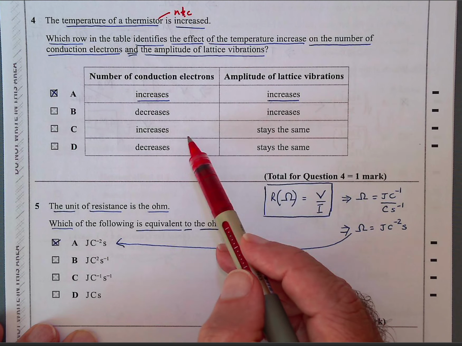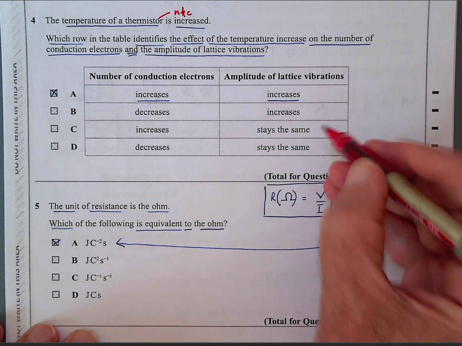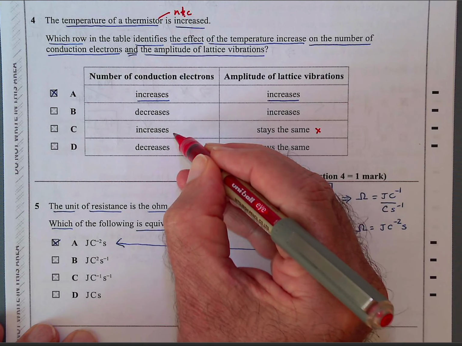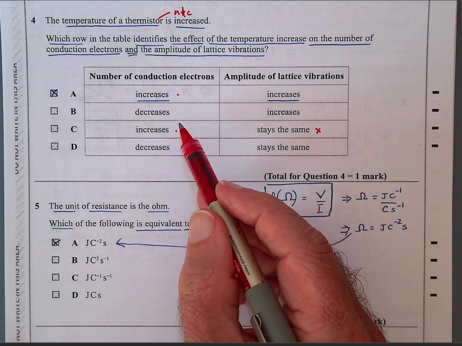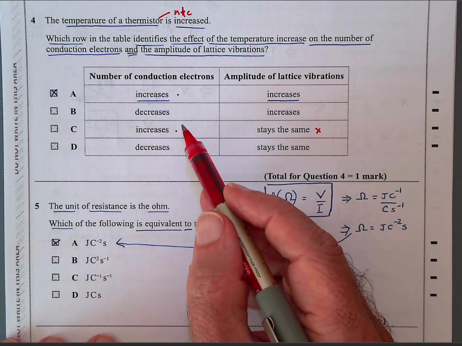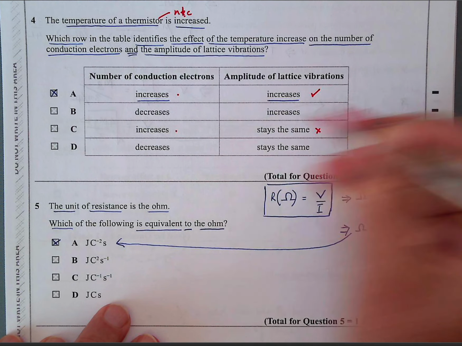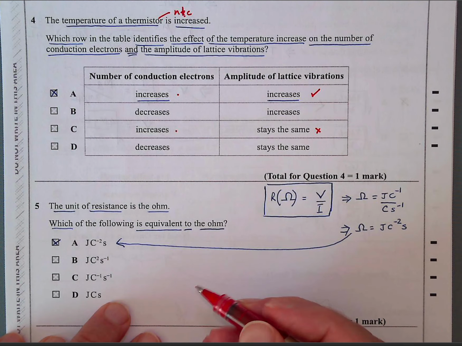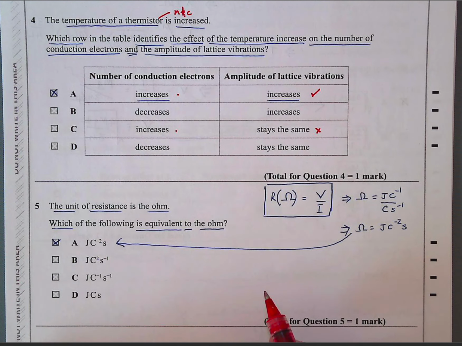And then C, it says if you increase temperature, the amplitude of lattice vibration stays the same. Well, that's not true. Okay, so it has to be A or C, because that's what happens with a negative temperature coefficient material, like a thermistor, that you need to know for your exam. So the only possibility is A. Okay, so this is how you do multiple choice questions: you need to make sure you can eliminate some of the answers quite quickly.